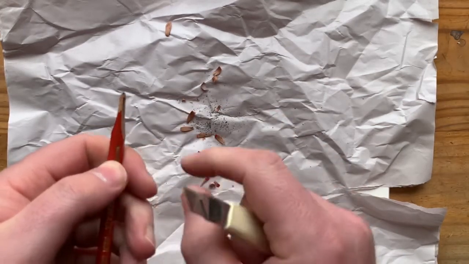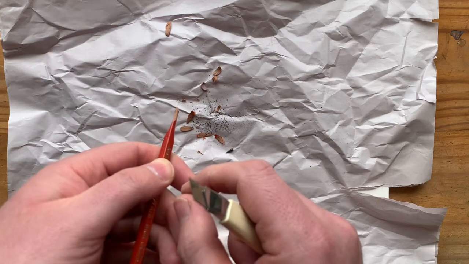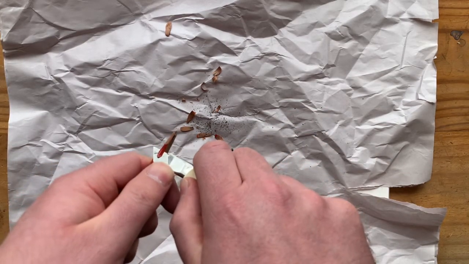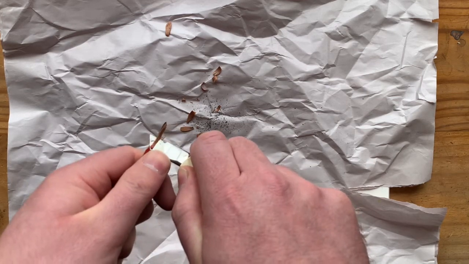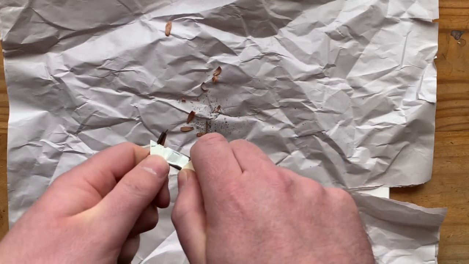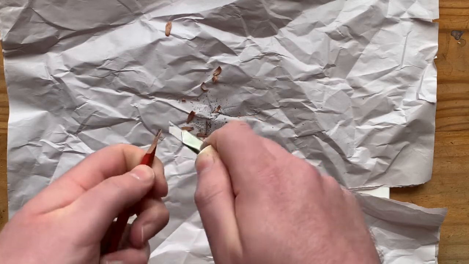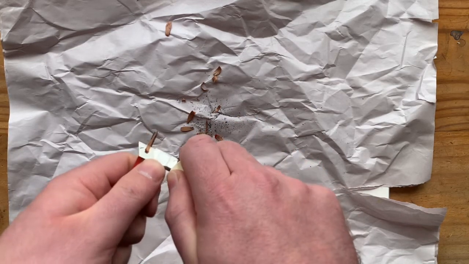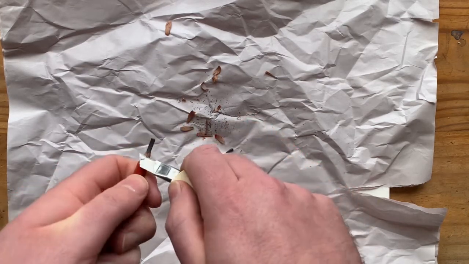So it'll start to look something like that. You can then just take off, and here you just have to be very gentle and just down to the graphite. Don't take too much more than the graphite off. Just use the blade very carefully. And we should have something a bit like that.